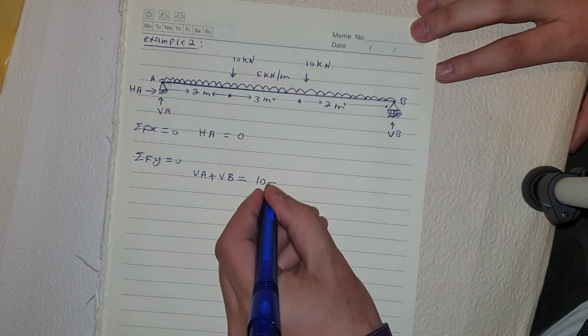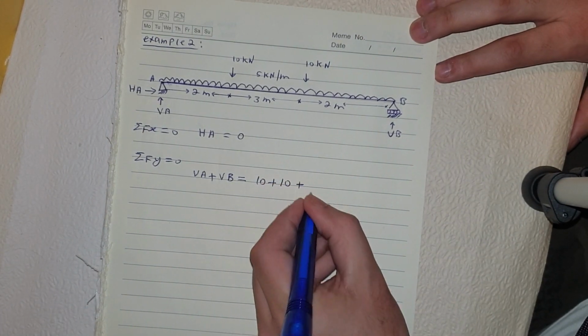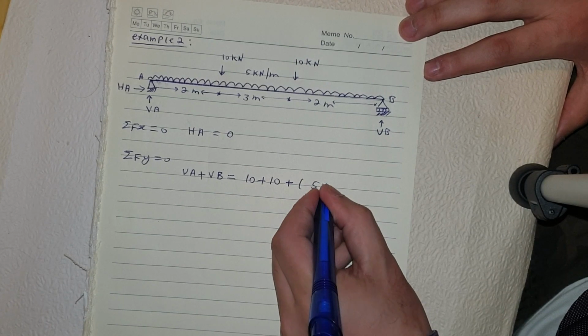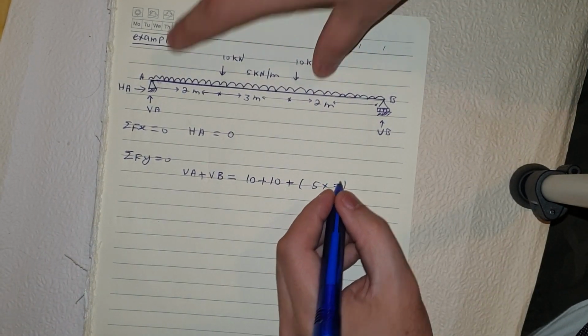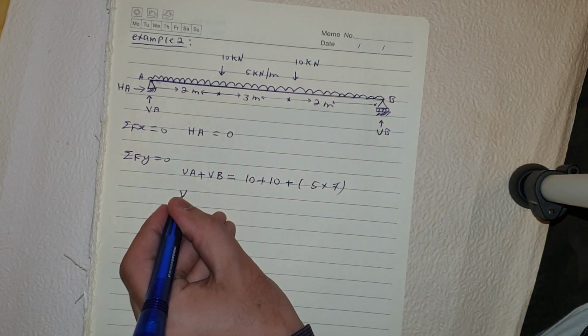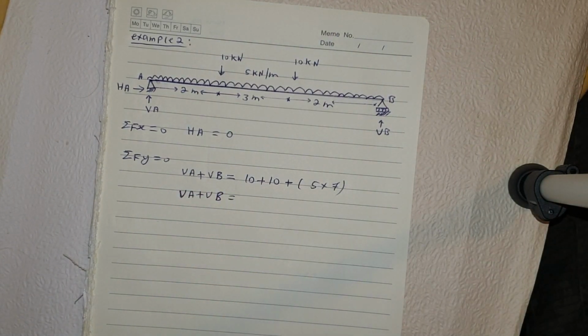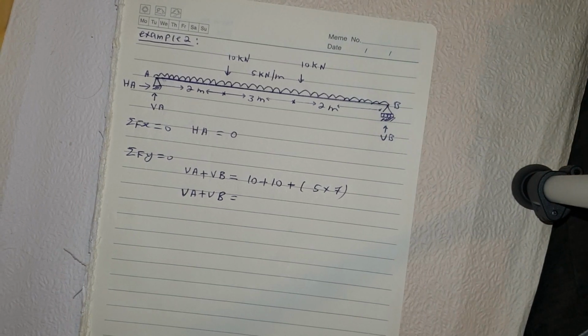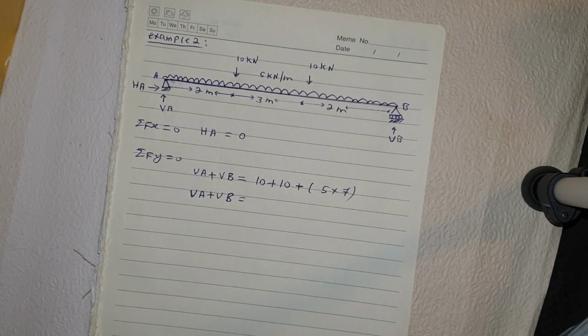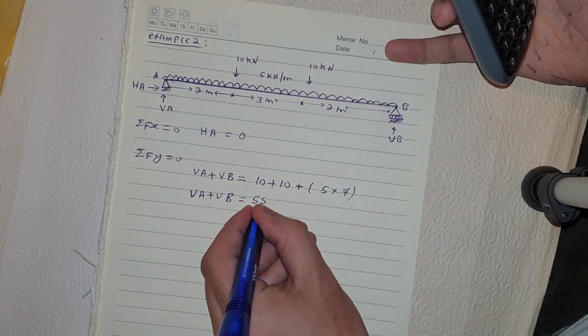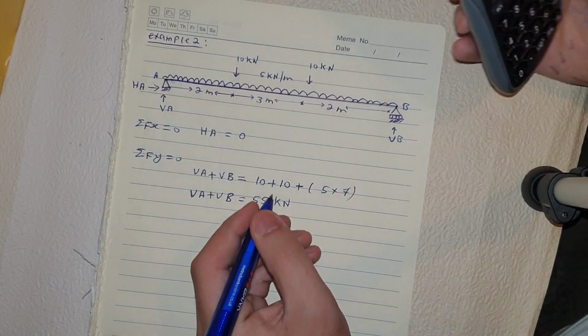So 10 plus 10 plus 5 times 7, the total distance is 7. So VA plus VB will be equal to 5 times 7 is 35 plus 20, which will be equal to 55 kilonewton.